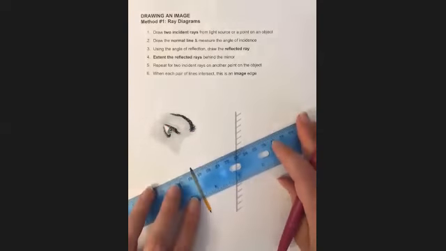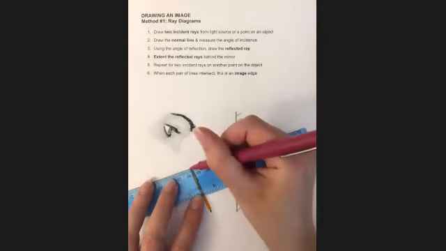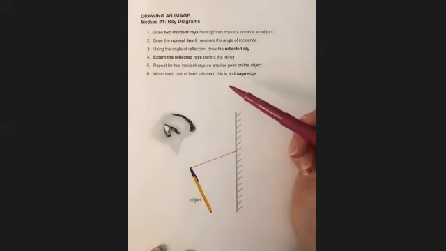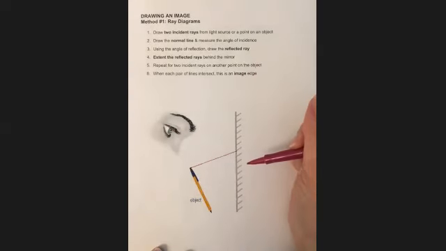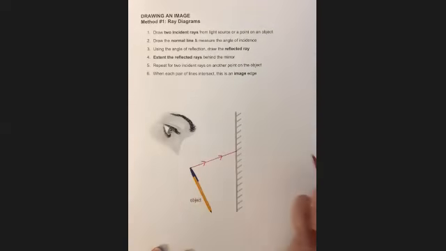So I'm going to draw one from the tip of the pen to the mirror here. Remember that when you're drawing with the ray diagram model, you have to use an arrow to indicate that it's a light ray, otherwise it's just a line.